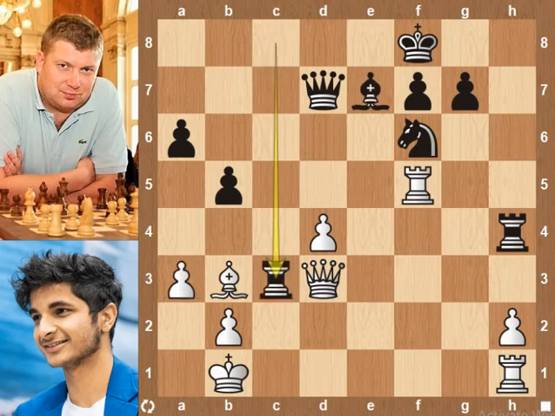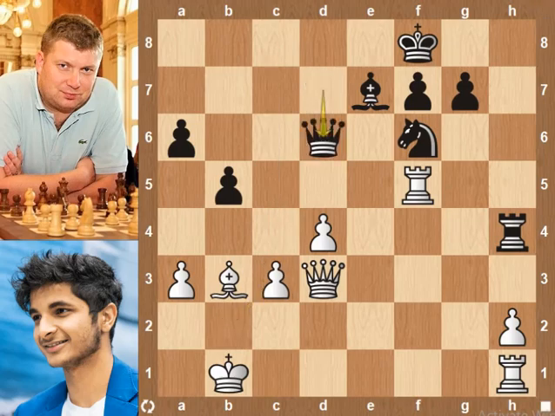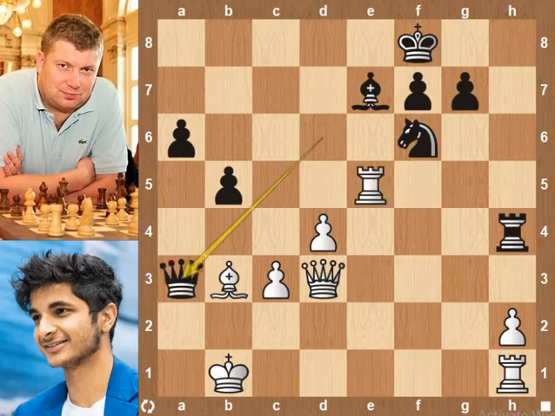Let's see the continuation. B pawn takes rook on c3. Queen d6. Rook e5. Queen takes a3 pawn. King c2. Game is almost equal.